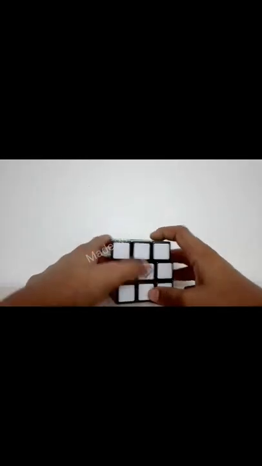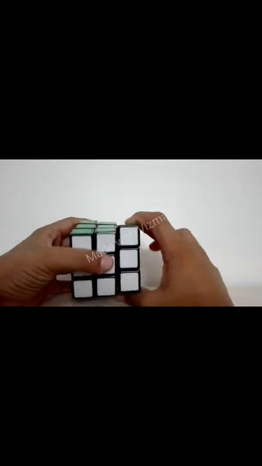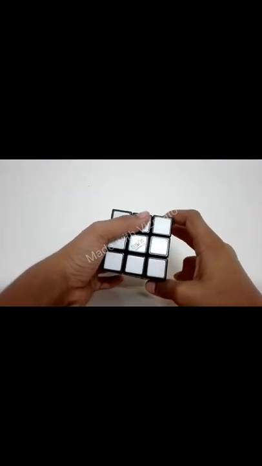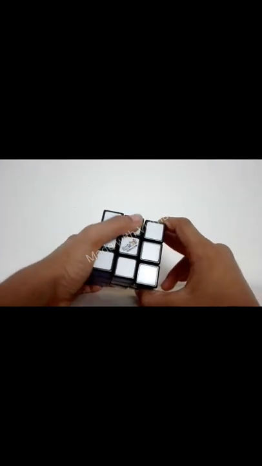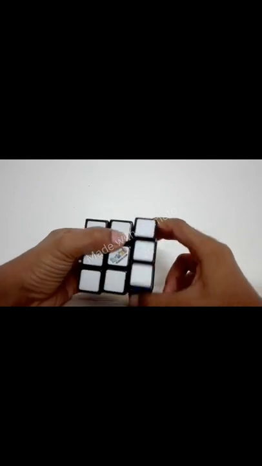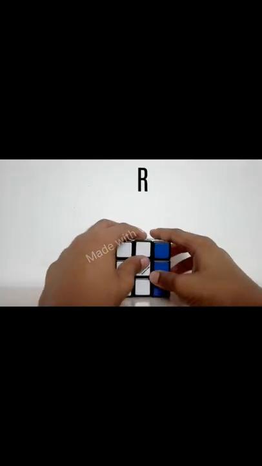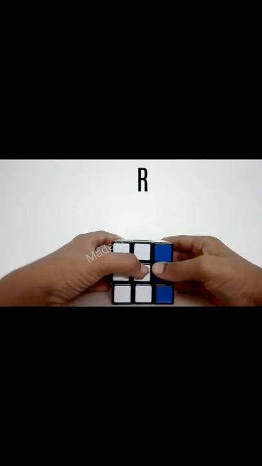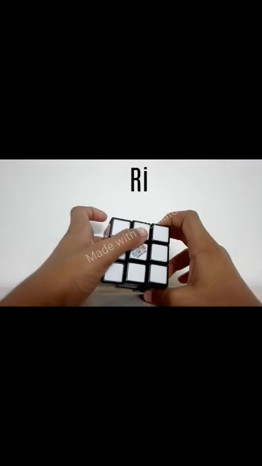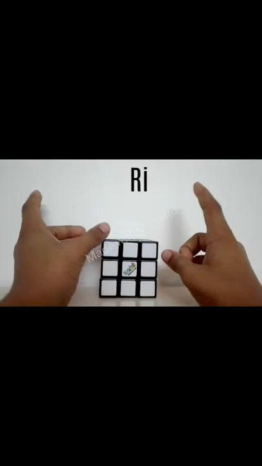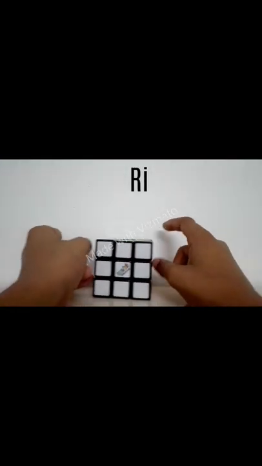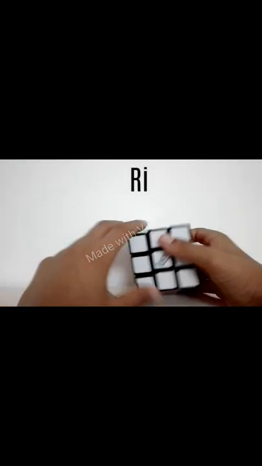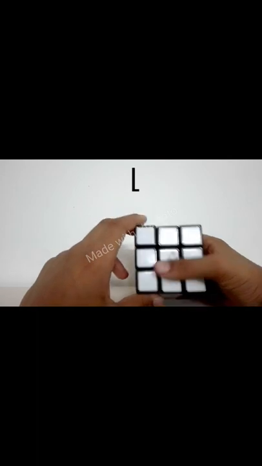Now let us look at the movements. Do you see what I'm turning? That's the right part of the cube. If I move it up, it's known as R, or the full form is right. And if I turn it back, it's R-I, or inverted, or anti-clockwise.